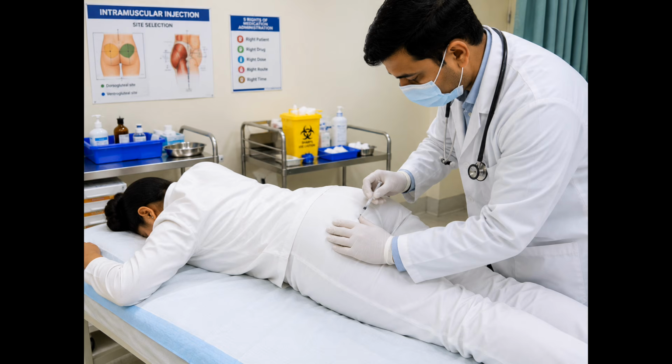Immediately after the injection, the needle and syringe are safely discarded into an approved sharps container without recapping. Proper disposal helps prevent accidental needle stick injuries and protects both healthcare workers and patients.